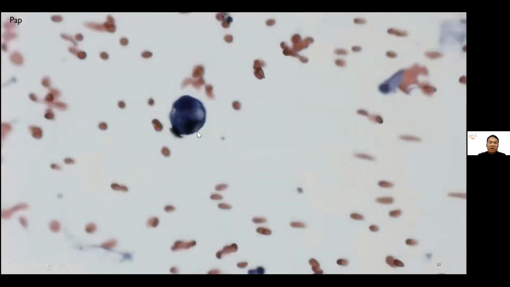And then in the PAP smear, you can see more clusters, and they aggregate together, and you can also see vacuolation, although not pretty clear, but their size is much larger, especially compared with RBCs. Each cell is at least 3 or 4 times larger than RBCs. So they are large cells with low NC ratio and vacuolated cytoplasm. So you can think of these cells as atypical cells or true neoplastic cells.